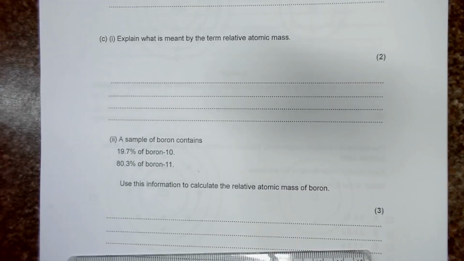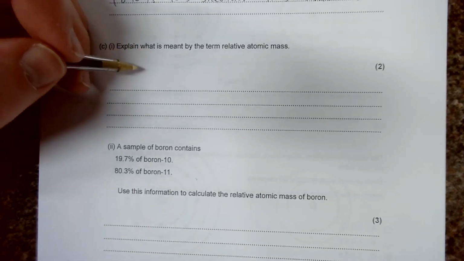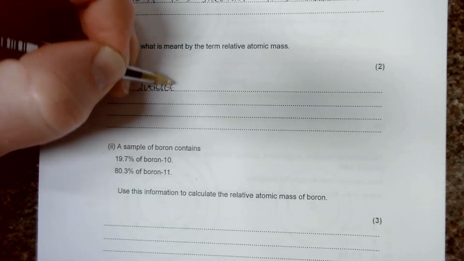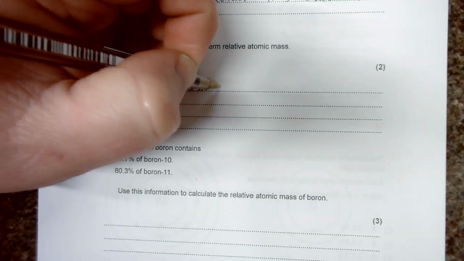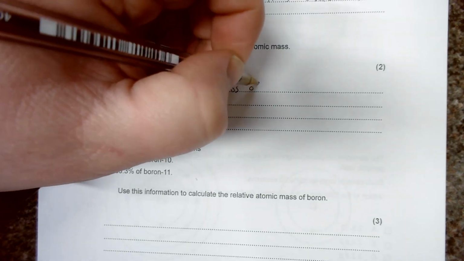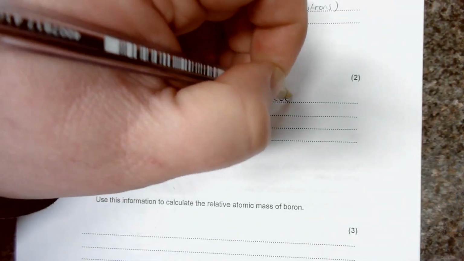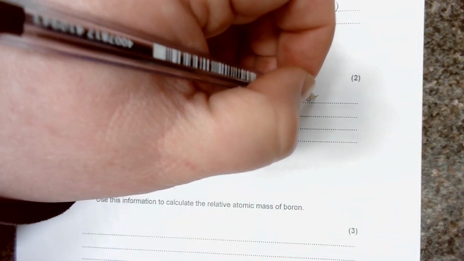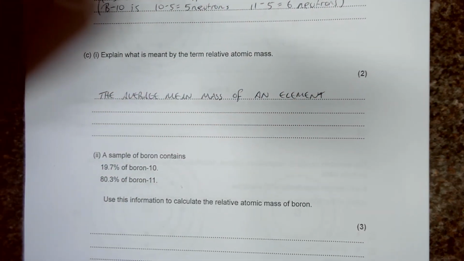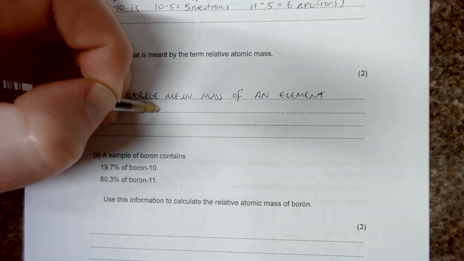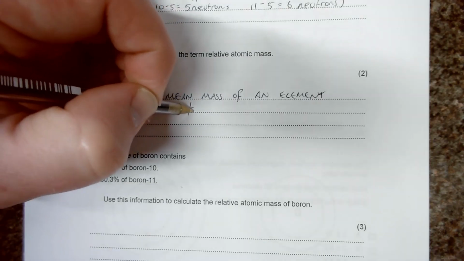Then it says, explain what is meant by the term relative atomic mass. Another definition. Great. Relative means you're comparing it to something else. And this is in your revision, your Seneca revision, and a definition in the book. It's one of these definitions that I recommend you learn. The average mean mass of an element. And it's the mean mass because you're taking into account all of the isotopes in it as well.